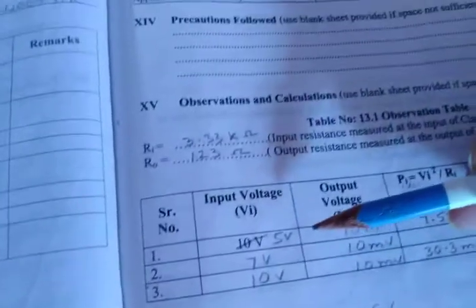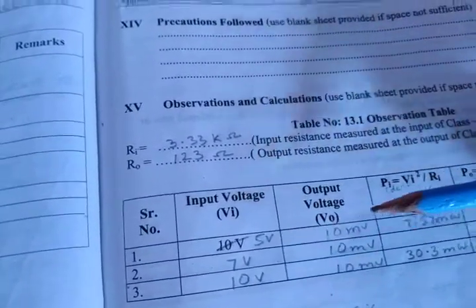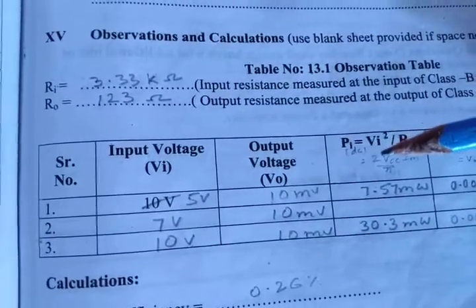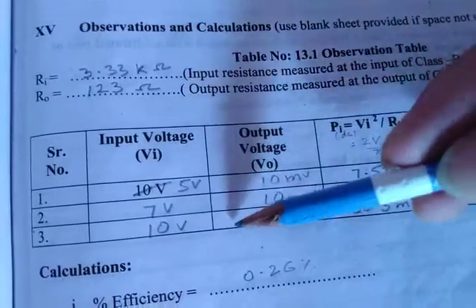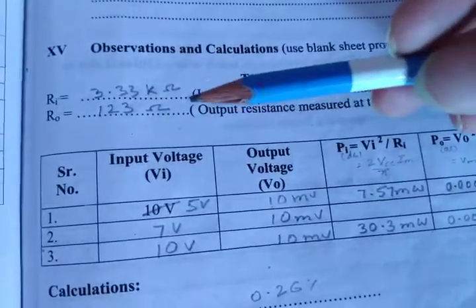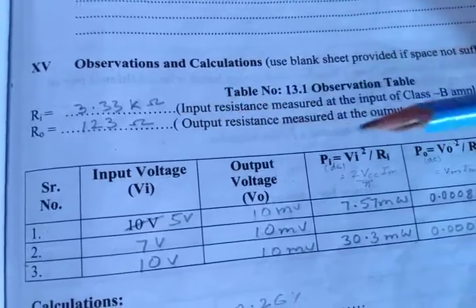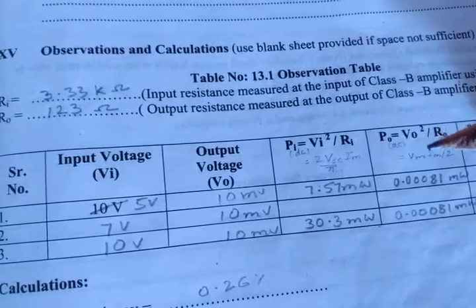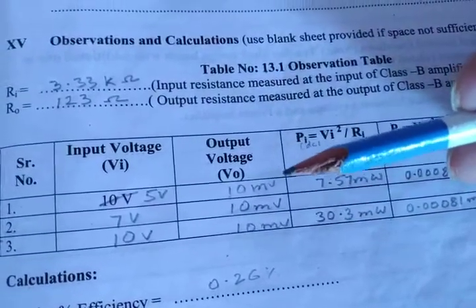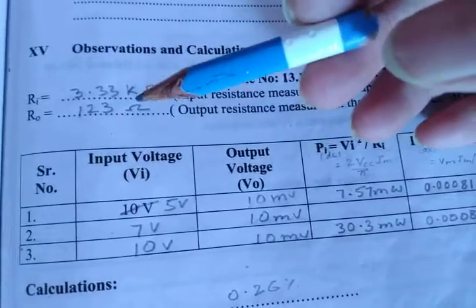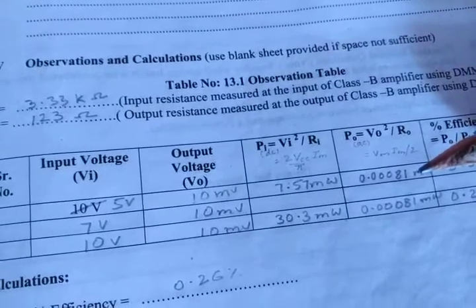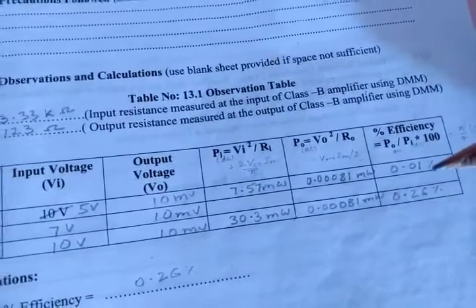So here we have noted down, for a DC input of 5 volt, the output is 10 millivolt. Input DC power can be calculated as input voltage, that is 5 volt squared, divided by Ri, that is 33 kilo ohm, and it comes to 7.57 milliwatt. Output power is calculated as output voltage, that is 10 millivolt squared, divided by 123 as RO. So we get the value 0.0081 milliwatt, and then efficiency is calculated.